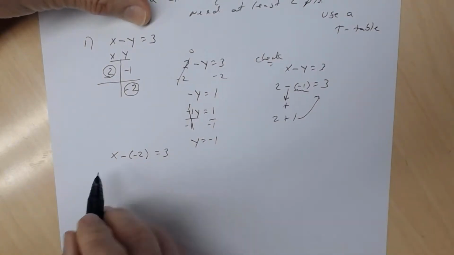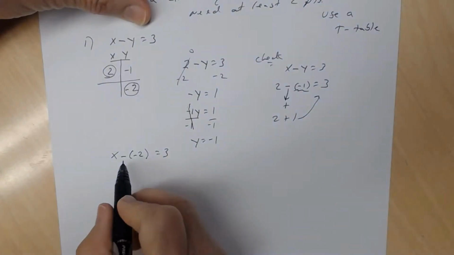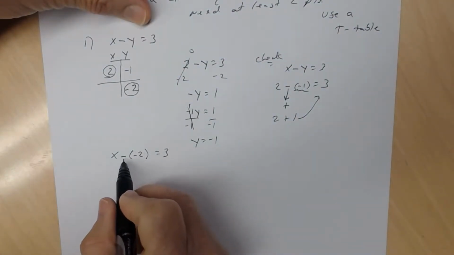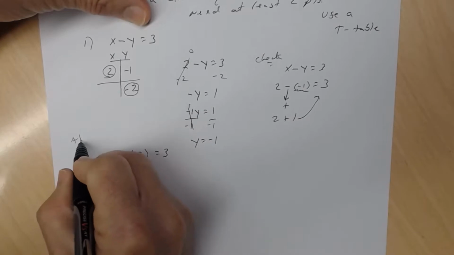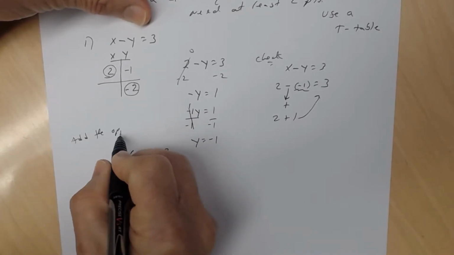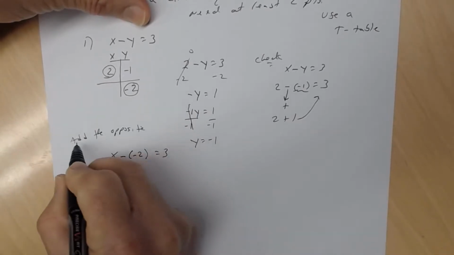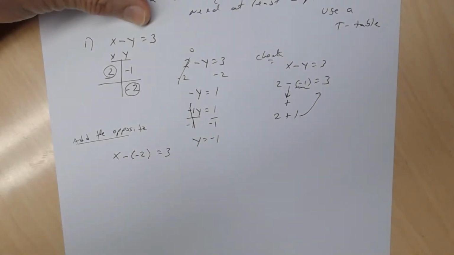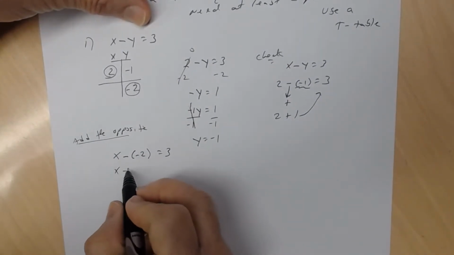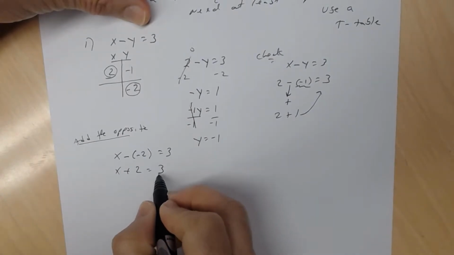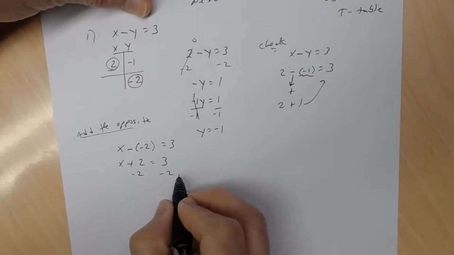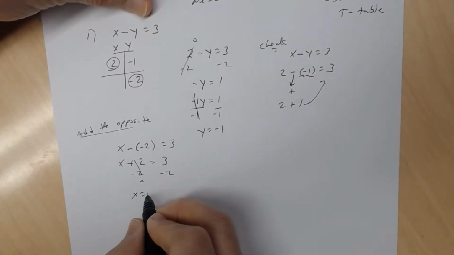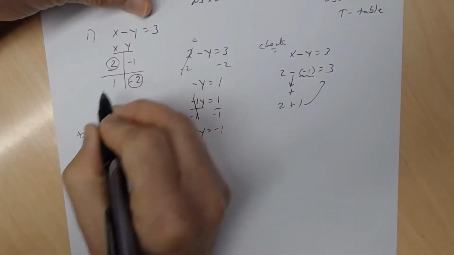Now remember what we just talked about. X subtract negative 2 means the same thing as, remember, always change subtraction to addition. Whenever you change subtraction to addition, you add the opposite. You learned that in the previous course. So this becomes x plus a positive 2 equals 3, and now you can get x by itself. Subtract 2 from both sides, and I get x is 1. So my x value is 1.